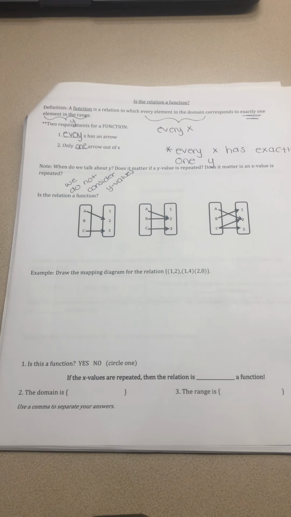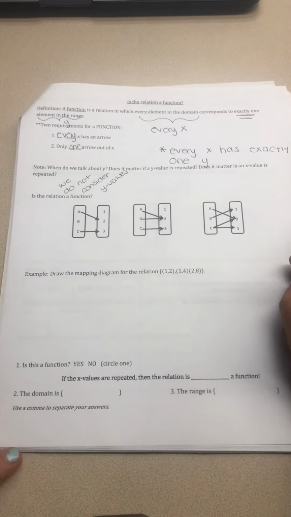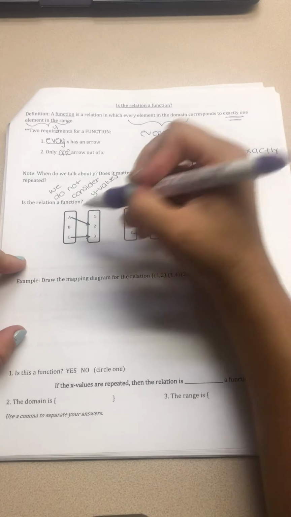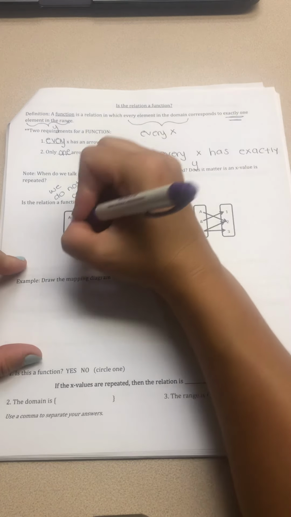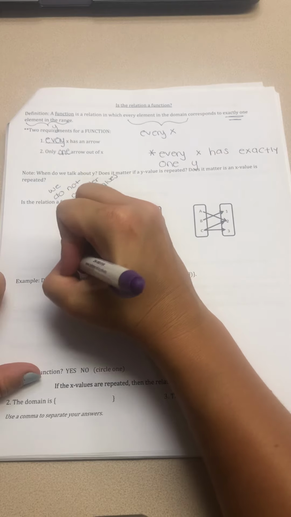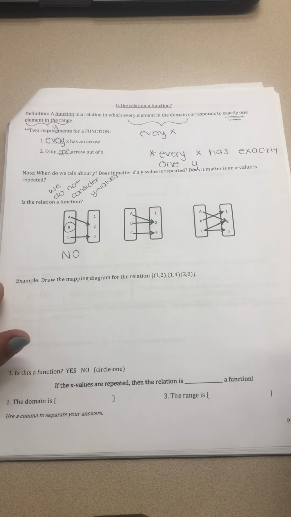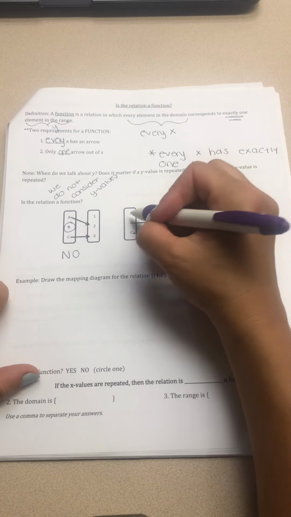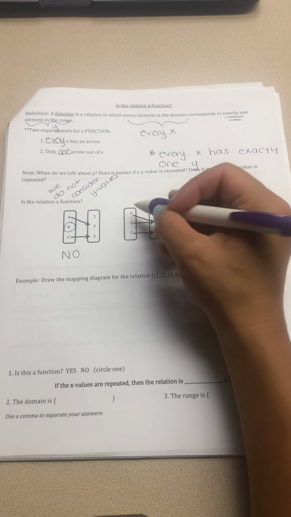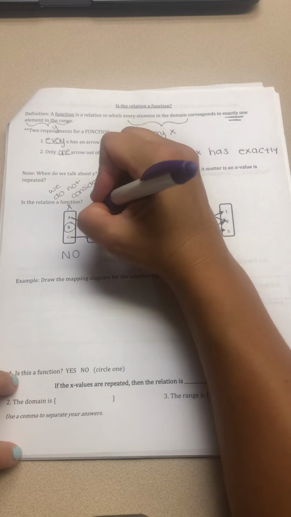So looking at these mapping diagrams, is the relation a function? So A goes to 2, B does not have an arrow, so that is going to be our problem. So every x does not have exactly one y, so that is not a function. Looking at our next example, A has one arrow, B has one arrow, C has one arrow. Every x value, remember these are x, y, so x is first and then y.